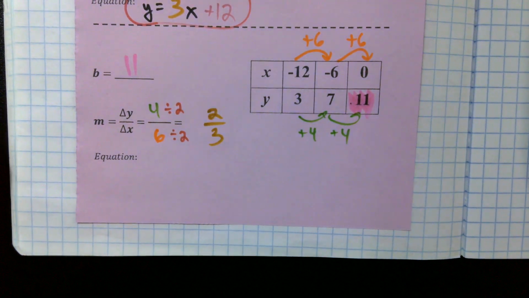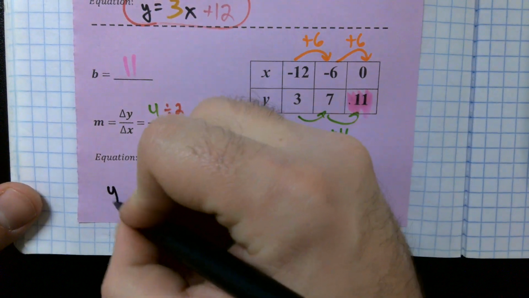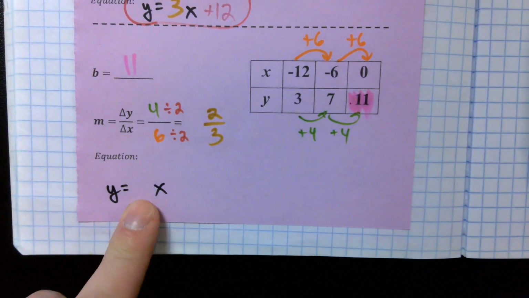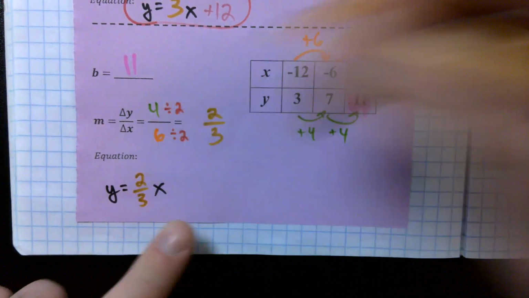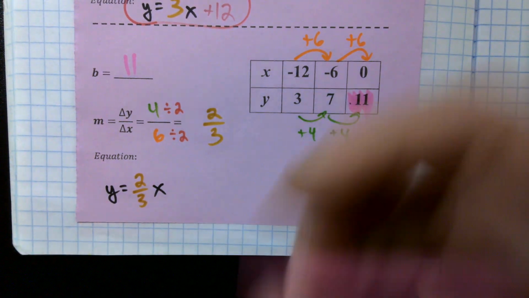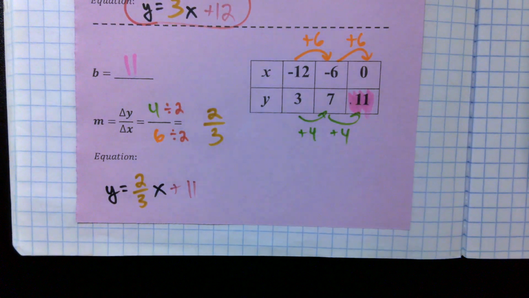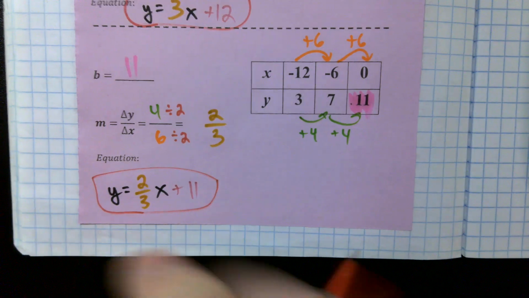Can I simplify 2 over 3 any further? No. So my equation, y is equal to, what goes in front of my x? 2/3. What's on the end? Plus 11. Very nice.